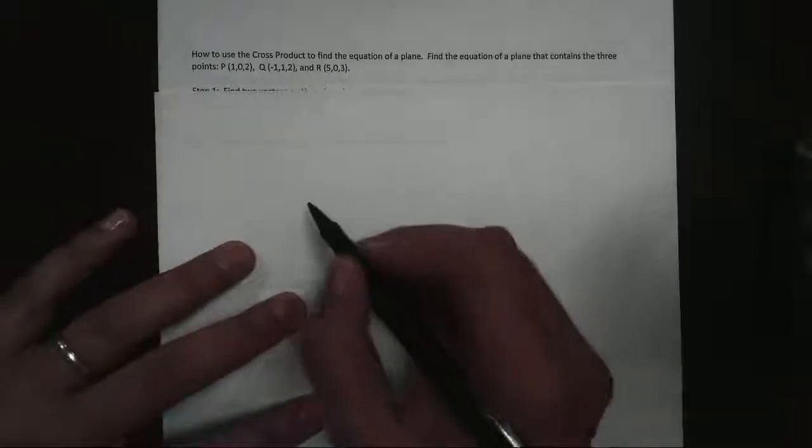Okay, as promised, I'm back with part 3. Now we're going to find out how we use cross products to find the equation of a plane. Before we do this, we're going to take a look at how this works.